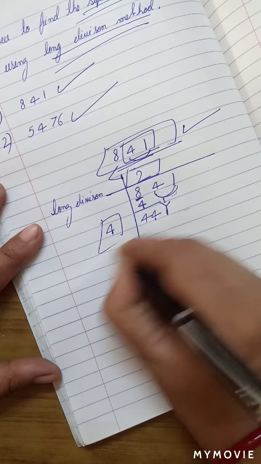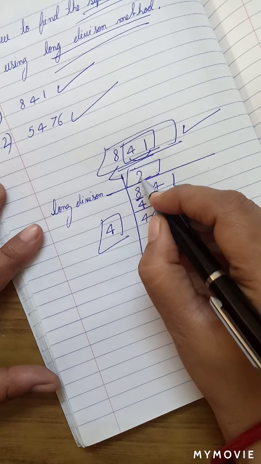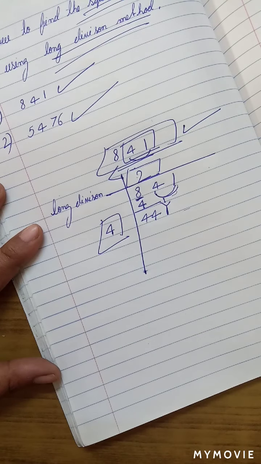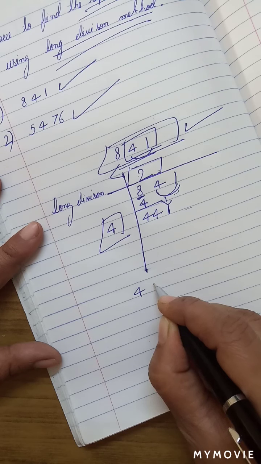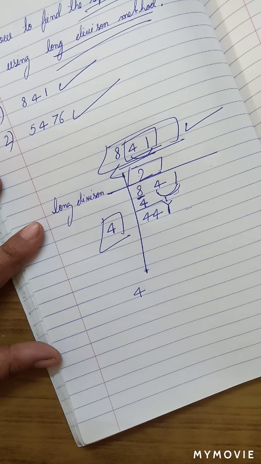Now, step 3. We have this 4 here, which we got by doubling this number. And now step 3 is we will concatenate a number here, and it has to be a whole number.